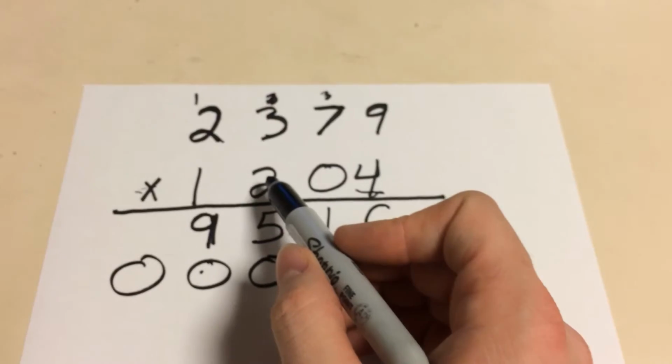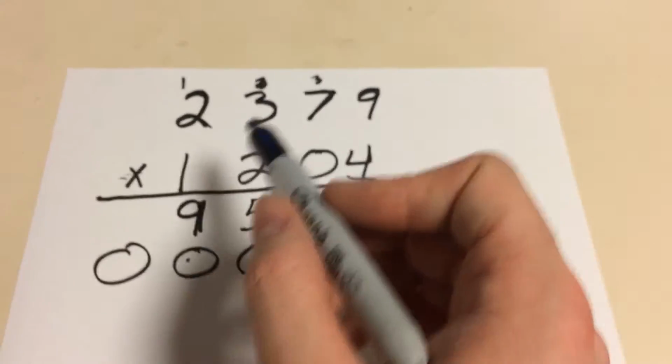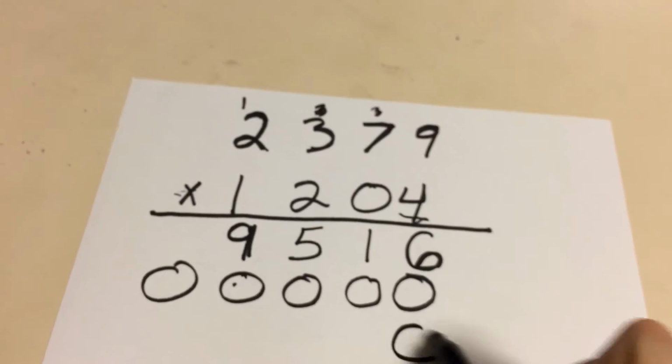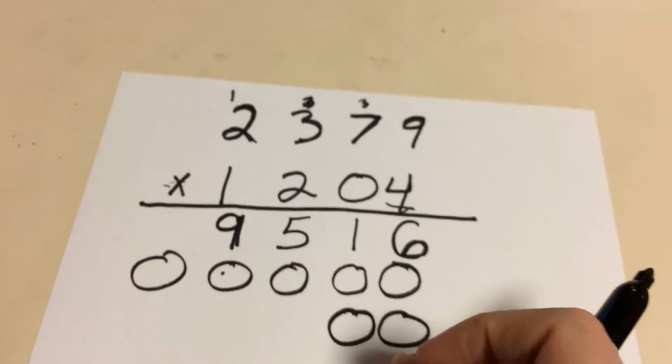So we'll move on to multiplying by 200. Again, we're also multiplying it by 10 to the second. So we're going to draw 2 zeros behind it here.